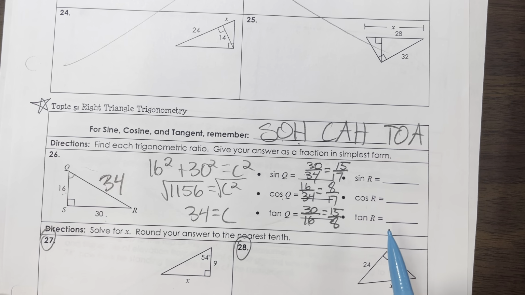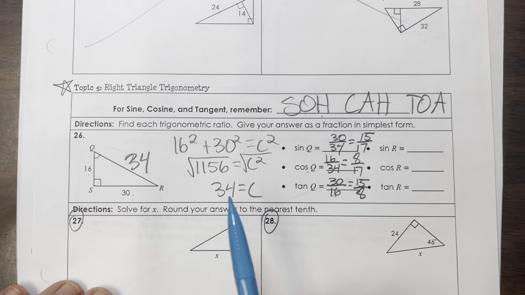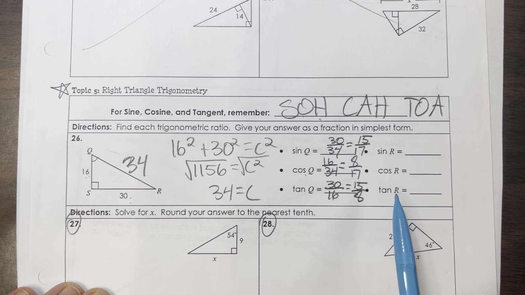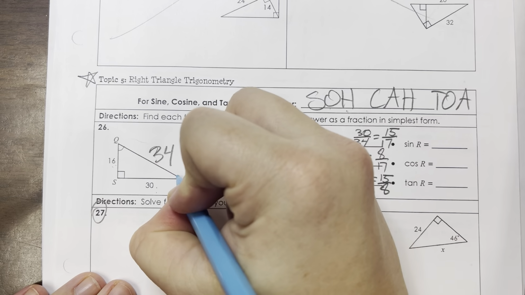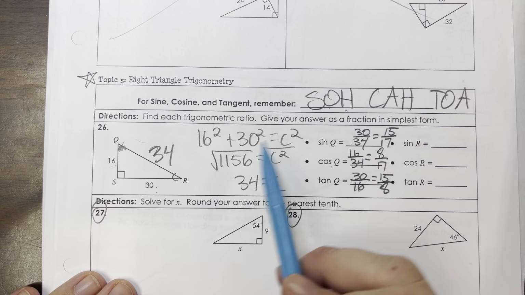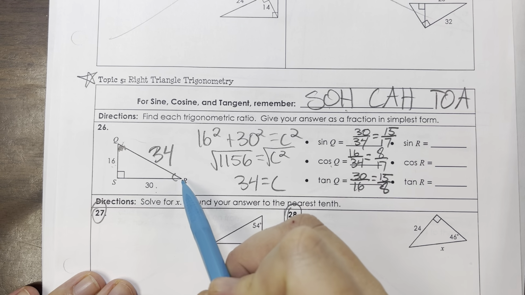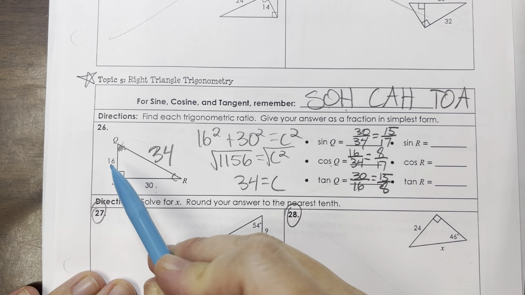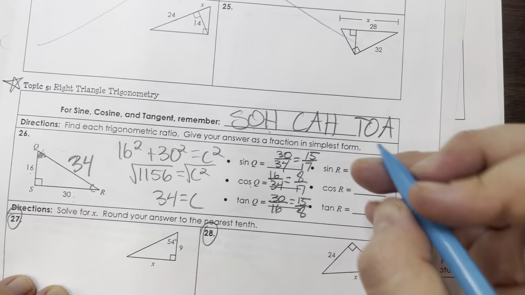Now the last three we're going to look at is the sine of r, the cosine of r, the tangent of r. So angle r is right here. All right, sine, opposite over hypotenuse. The opposite of angle r is 16. The hypotenuse is 34.